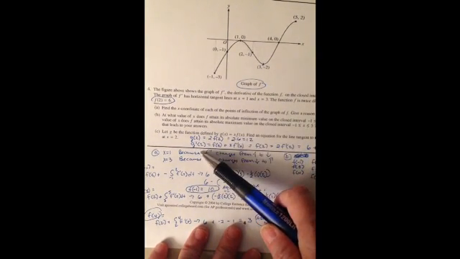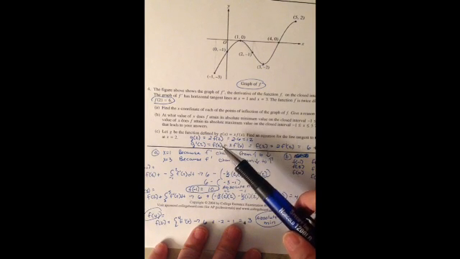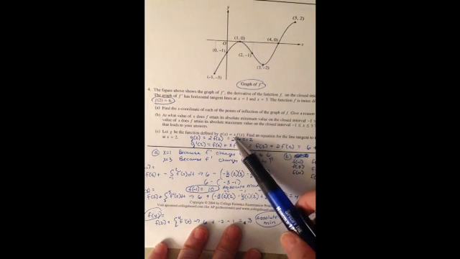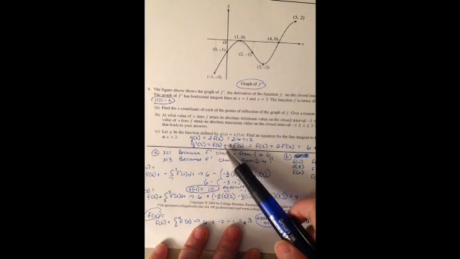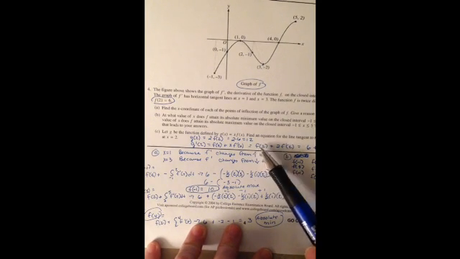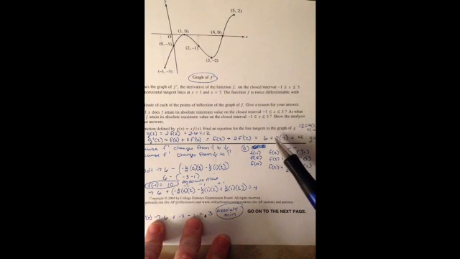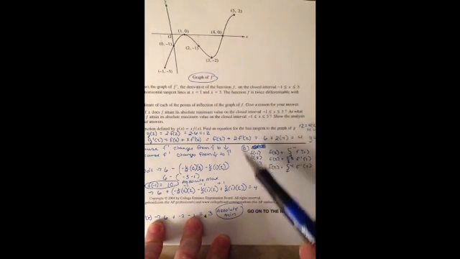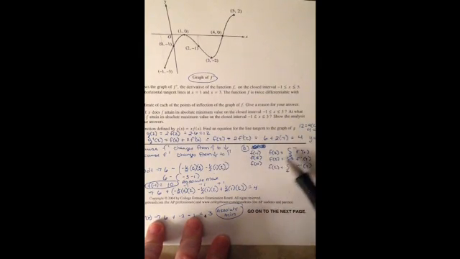G prime of 2, we're going to have to do the product rule. So we're going to do the derivative of x, which is 1, times f of x, plus x times the derivative of f of x. So f of 2 plus 2 times f prime of 2 will be 6 plus 2 times -1. That came from the graph because it's f prime. This they gave us. And so we get 4. And then we plug our ordered pair in and get our tangent line.